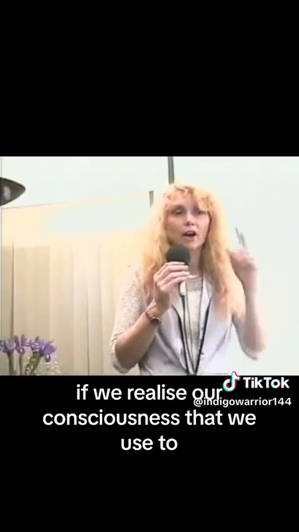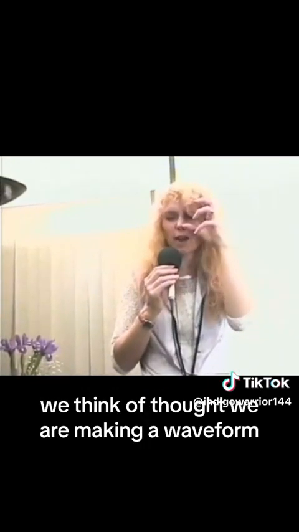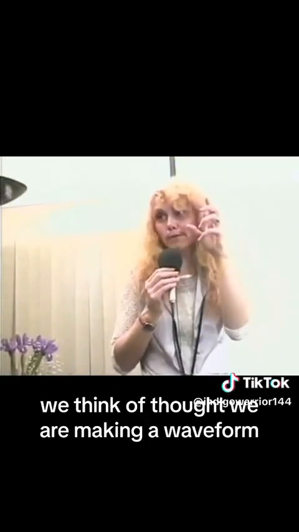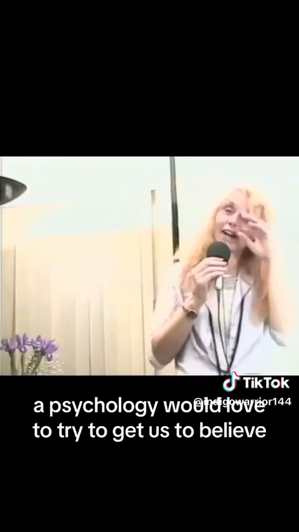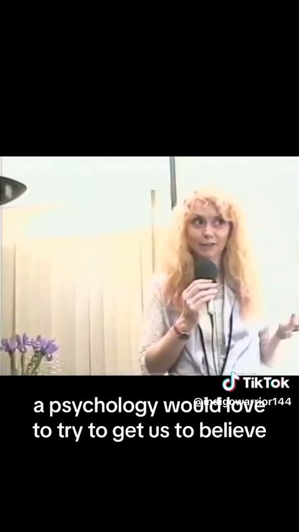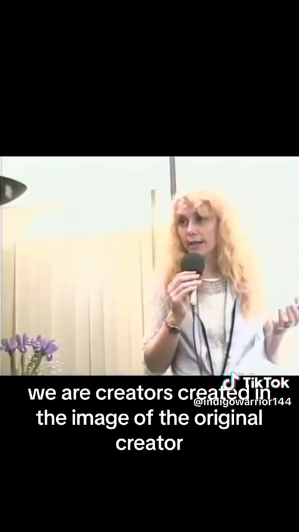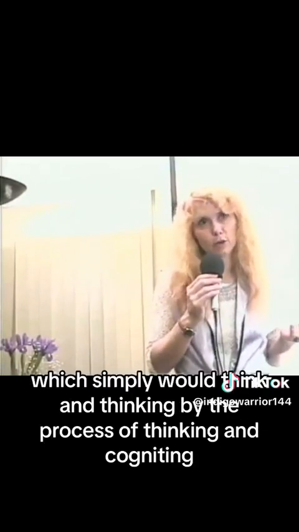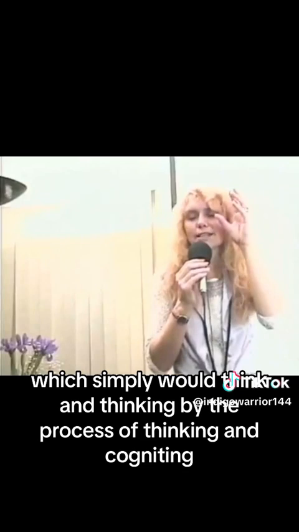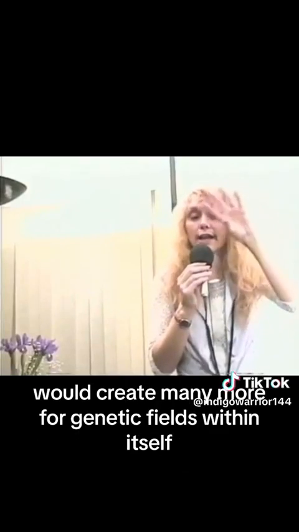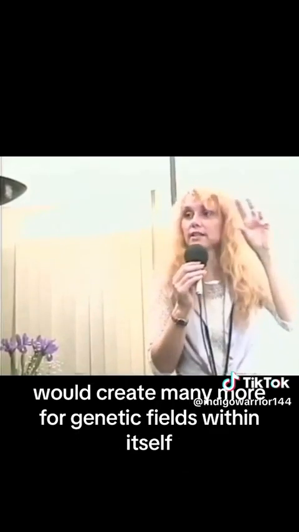If we think a thought, we are making a waveform. If we hold an image in our mind, we're not just imagining things, as psychology would love to get us to believe. We are creators created in the image of the original creator, which would simply think, and by the process of thinking and cognating, would create many morphogenetic fields within itself.